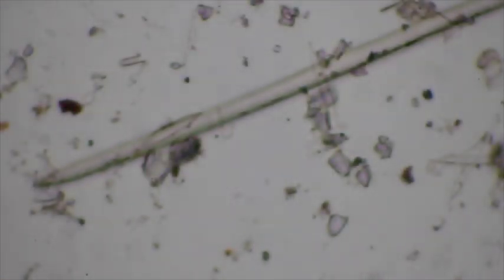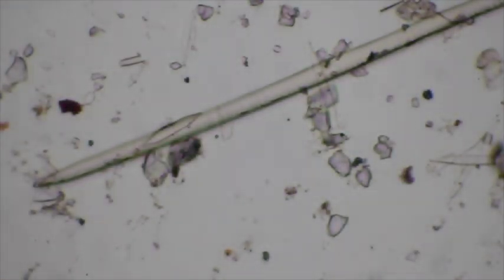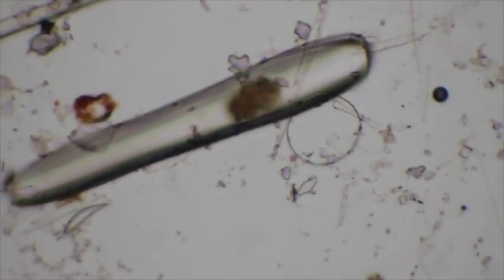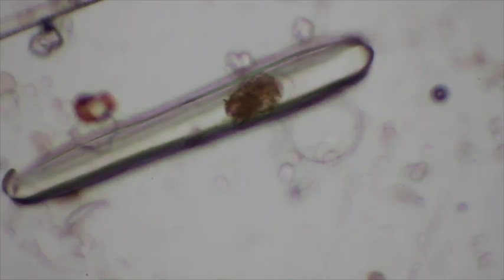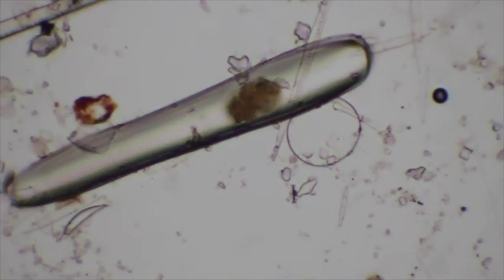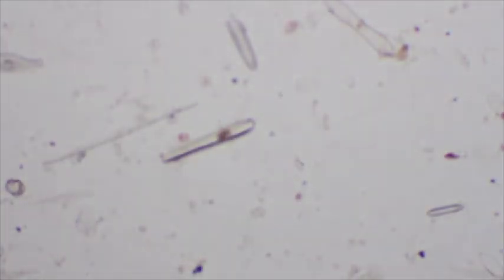So this is a very, very, very successful group and dominates Boulder Creek. Now, if these guys were alive, they'd be moving. They move with gliding movement. And so they'd be moving along a little bit, right? Okay, well, that should do it. I think that's enough.